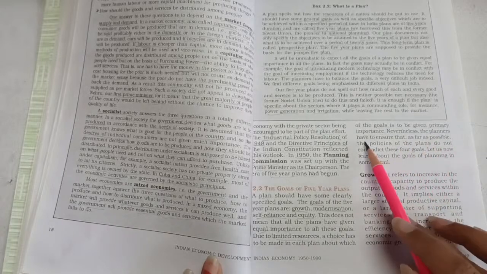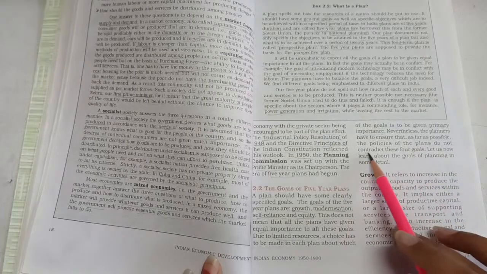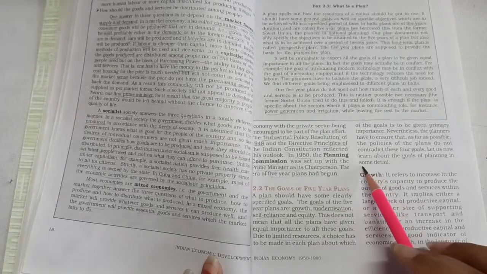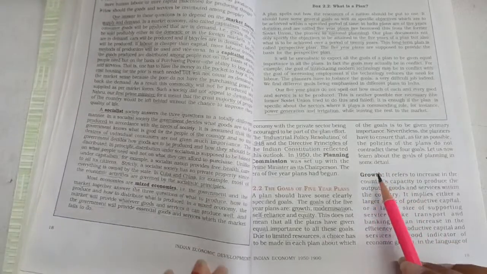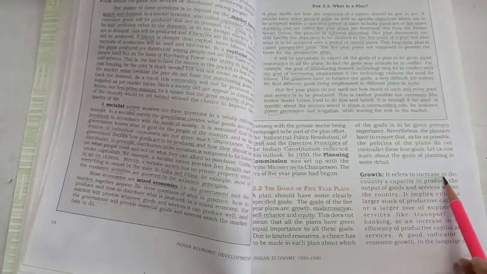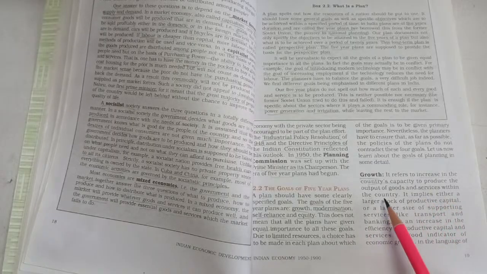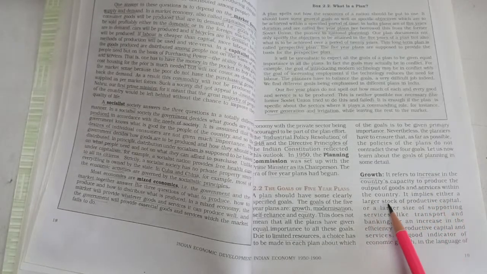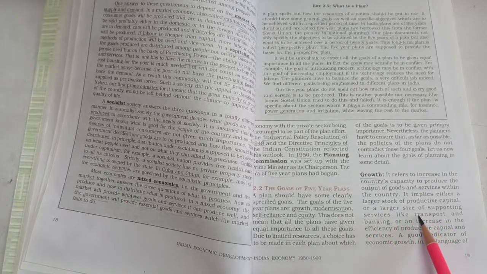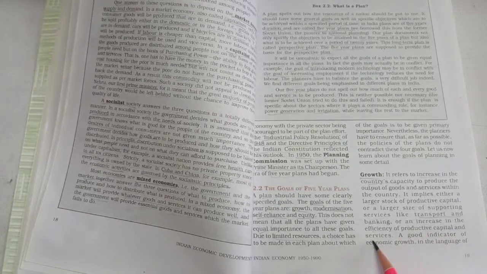Nevertheless, the planners have to ensure that, as far as possible, the policies of the plans do not contradict these 4 goals. Let us now learn about the goals of planning in some detail. Growth. It refers to increase in the country's capacity to produce the output of goods and services within the country. It implies either a larger stock of productive capital, or a larger size of supporting services like transport and banking, or an increase in the efficiency of productive capital and services.